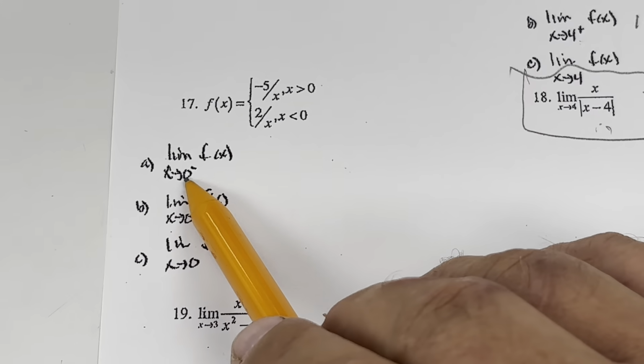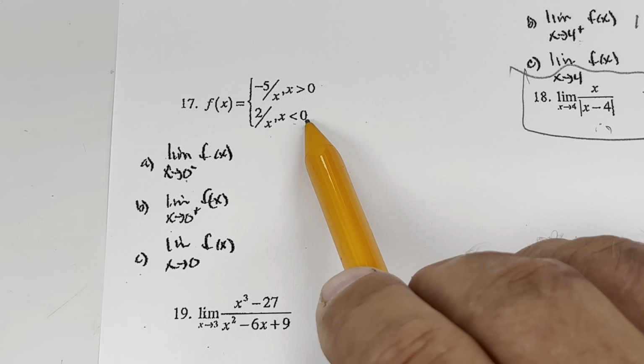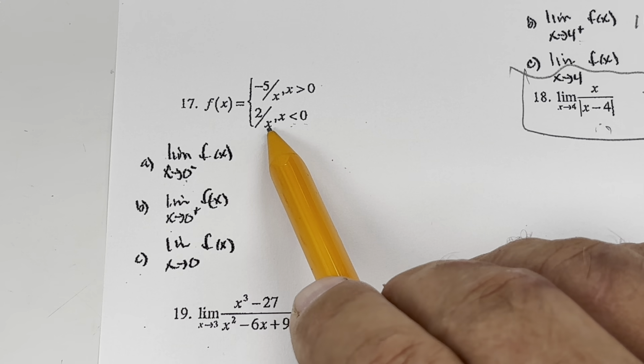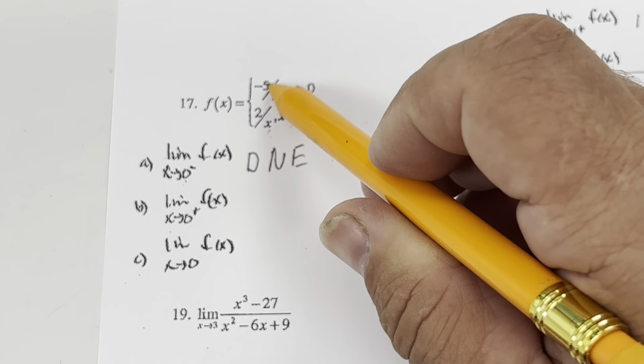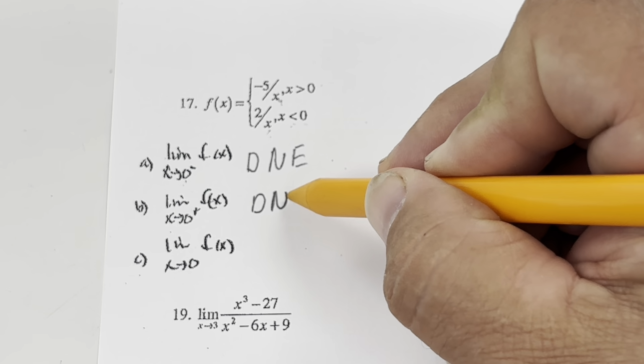Multi-part. So 0 from the left. Notice this is pointing to the left of 0. So 0 from the left, I put the 0 in there, and that would be DNE. 0 from the right, that would also be DNE, but this one here is a little tricky.